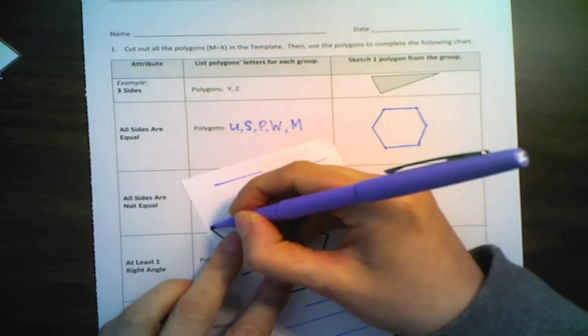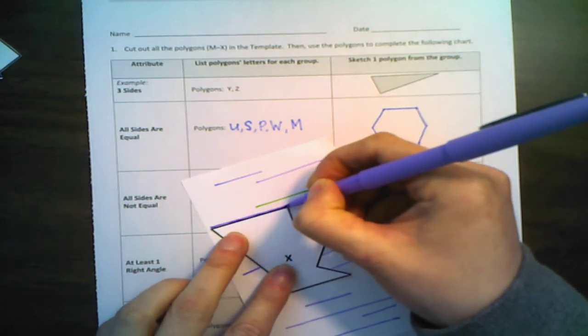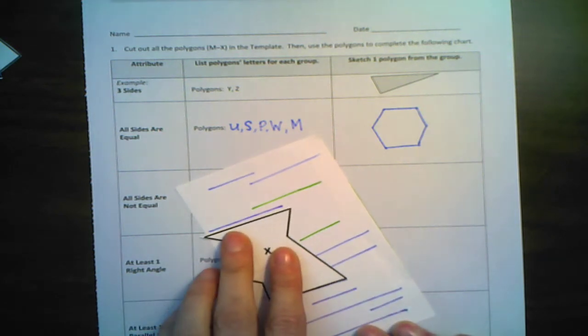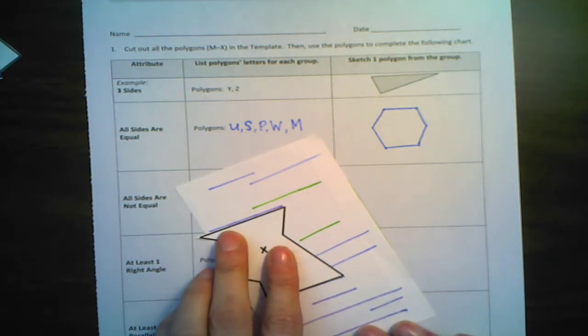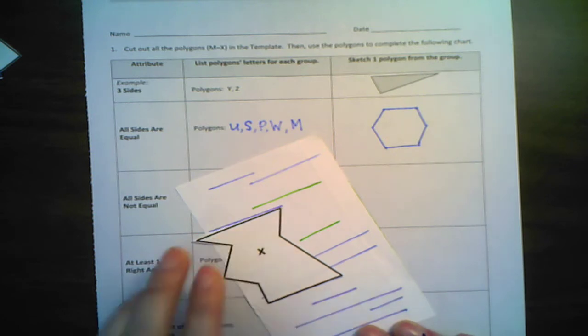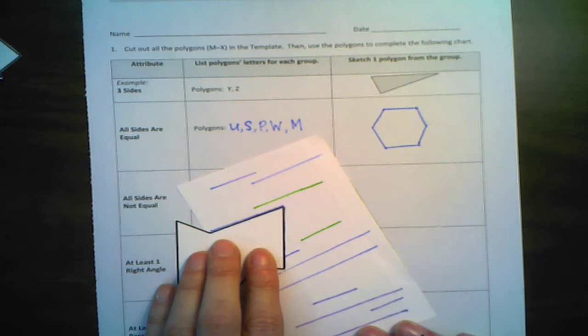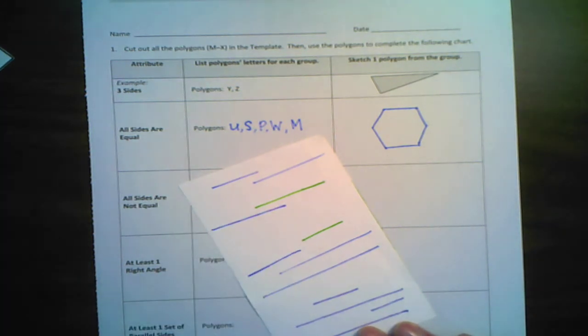So I'm going to trace this top line, and compare it with the bottom. The bottom is a little bit larger, so that doesn't check out. How about this one? Oh, those sides are exactly equal. Well, what do you know? Okay, sorry, X, you do not qualify.